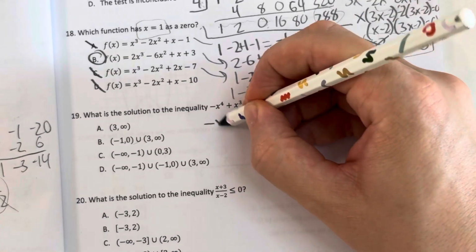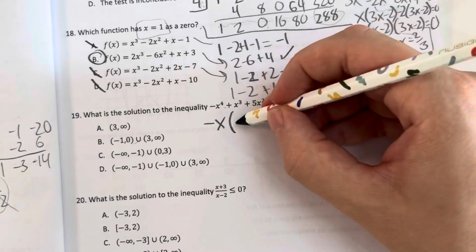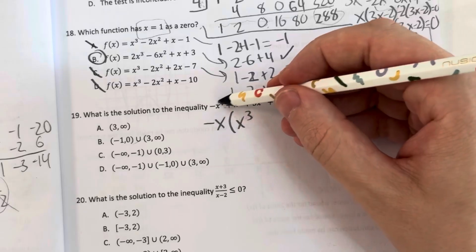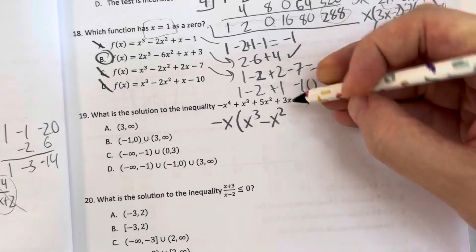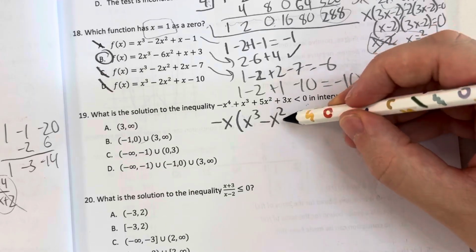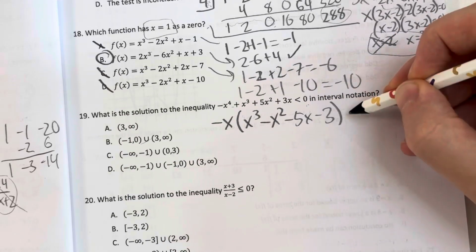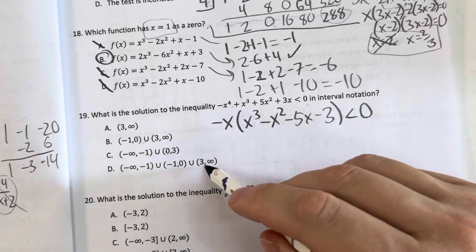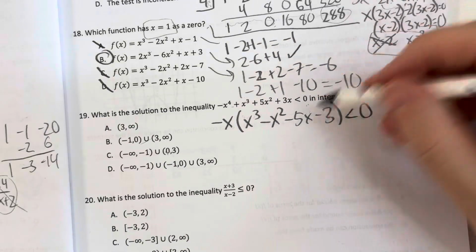First thing I'm going to do, factor out a negative x, because every term has x. So that becomes x cubed, and I'm doing negative x just to get this negative out of there. I don't like it. x squared minus 5x minus 3 is less than 0. So I know it has a 0 at 0. So something's probably going to be involved with 0. But I need to continue factoring.